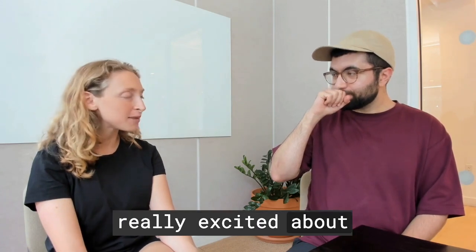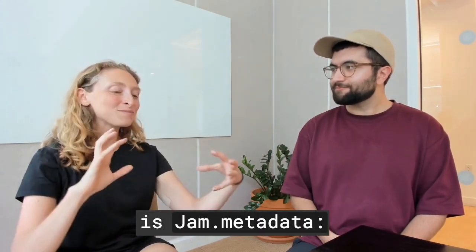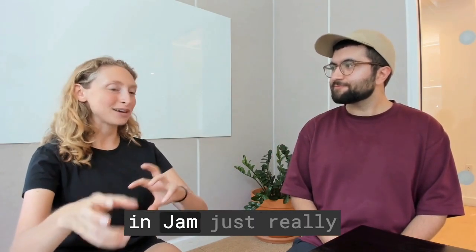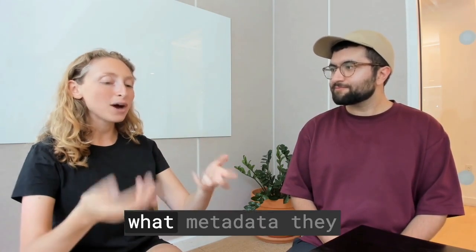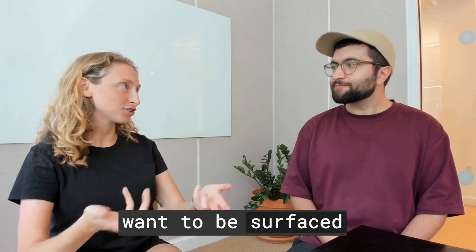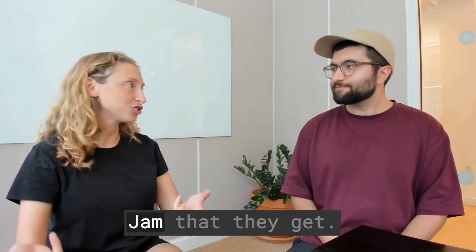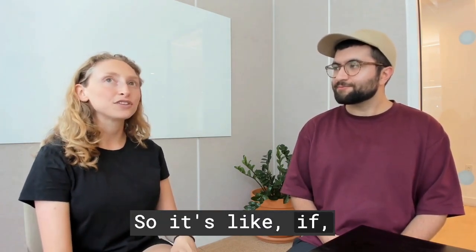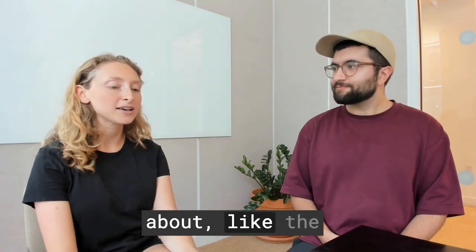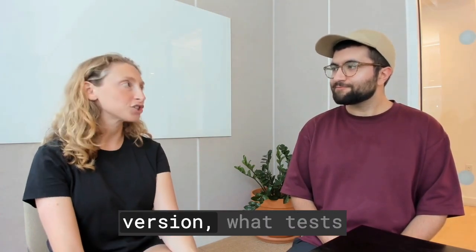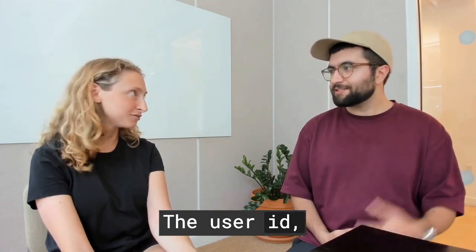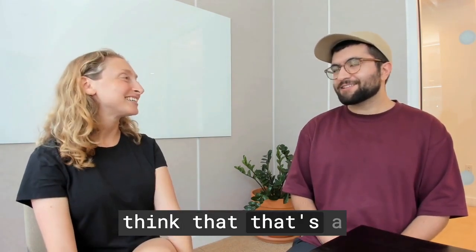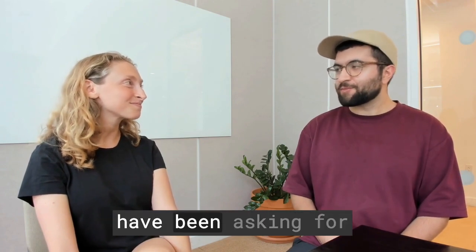Another one I'm really excited about is jam.metadata. Let engineers who receive bug reports in Jam just really quickly add to their web application what metadata they want to be surfaced in every single Jam that they get. So it's like if for that company they really care about like the prompt version, app version, what test or experiment IDs the user is part of, user ID, anything.